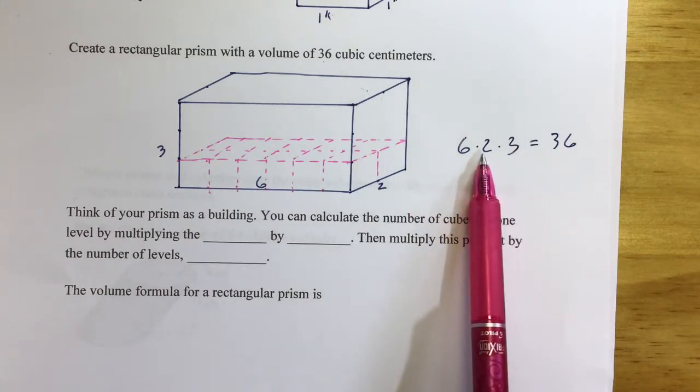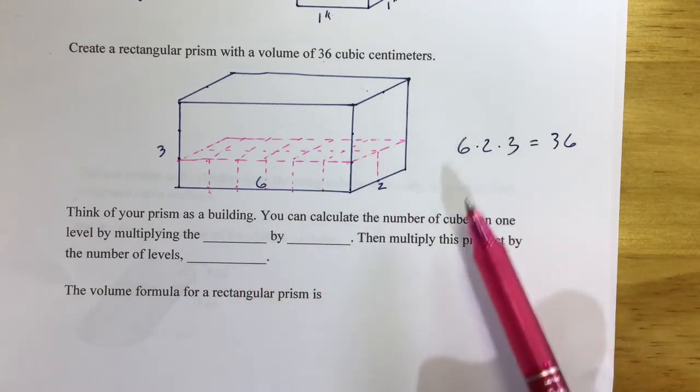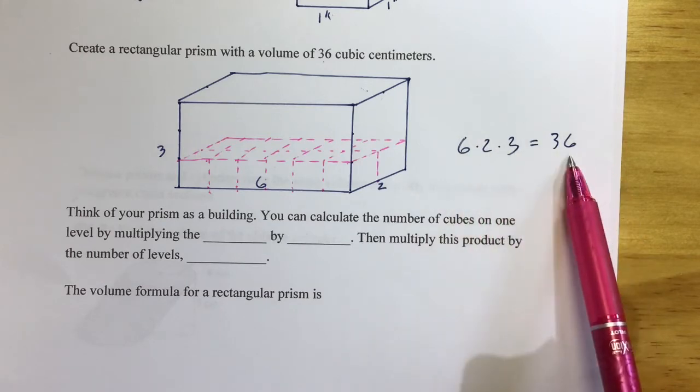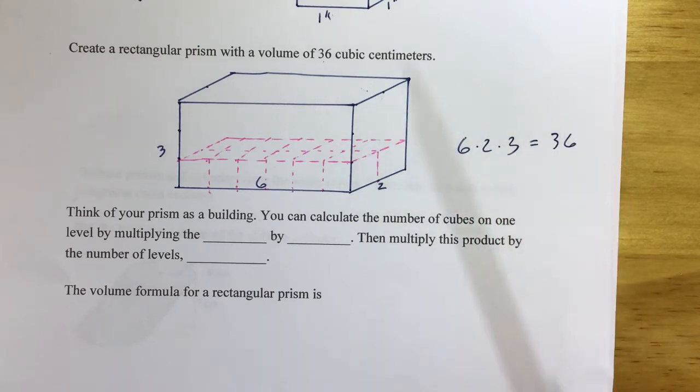I guess we'll talk about the calculation as we go through this part here, but 6 times 2 times 3 does give you 36. To do the problem, I am relying on the assumption that you remember how to calculate the volume of a rectangular prism, which is length times width times height, and we're going to develop that here. So there's a bunch of different ideas that you could have come up with.